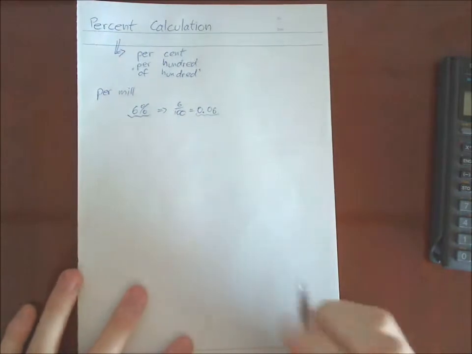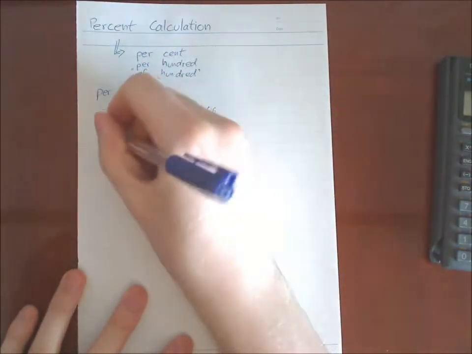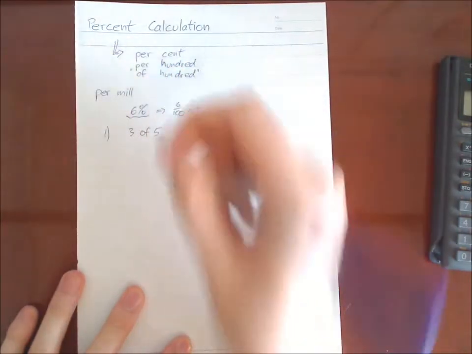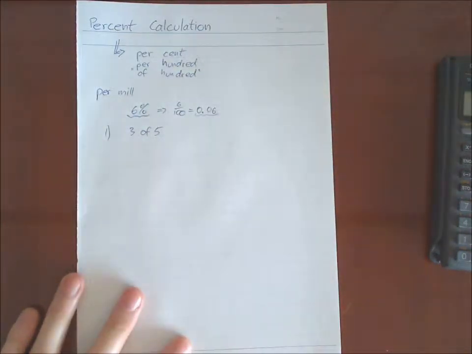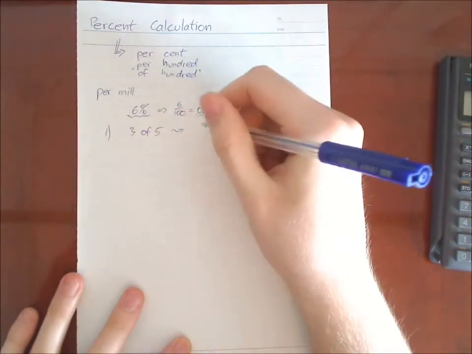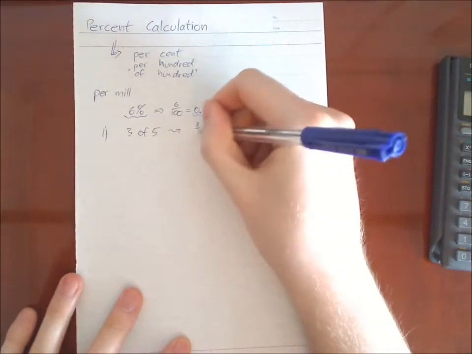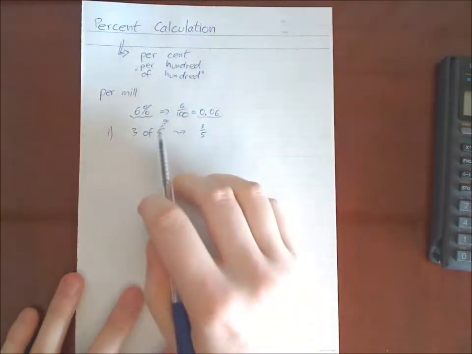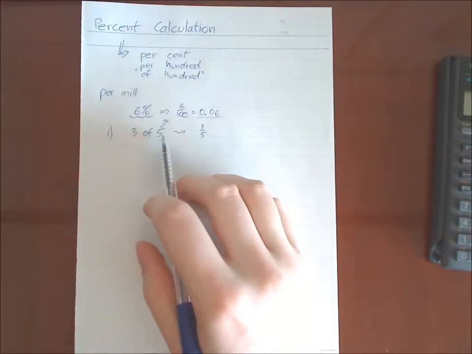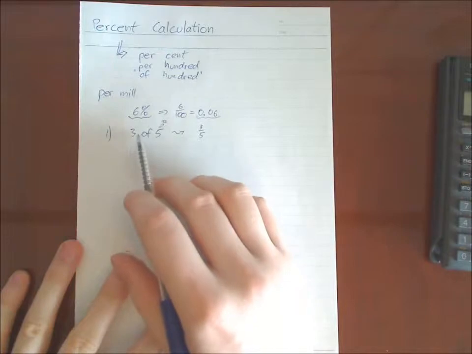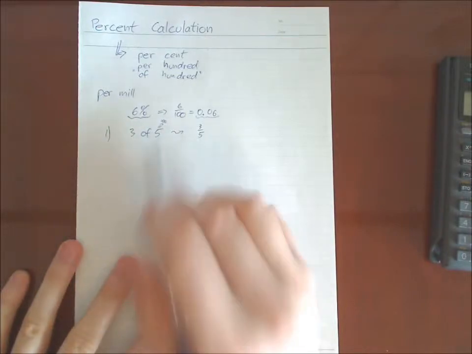So, how to calculate it? Let's just have a look at an example. For example, 3 of 5. We know maybe 3 of 5 people have red hair. Then, what is the percentage? The way to do it is divide 3 by 5, since we know 5 is 100%, so 5 is the total population in this case, and we want to know how many percent is 3 of 5.